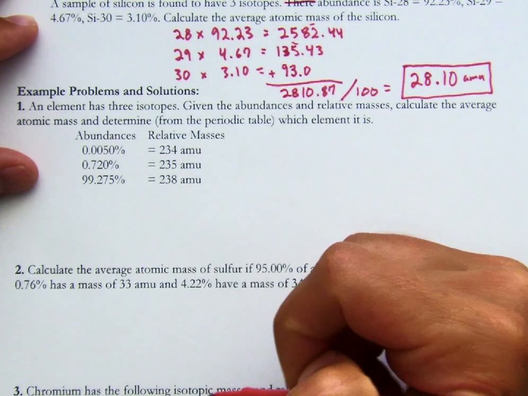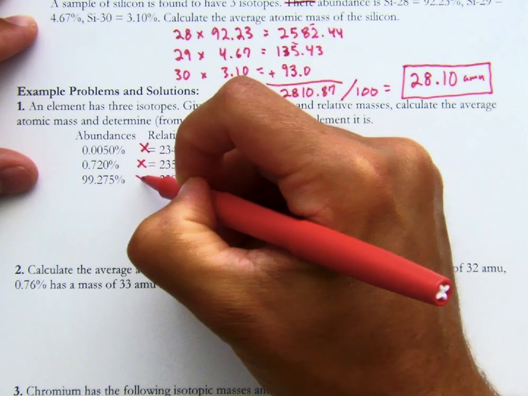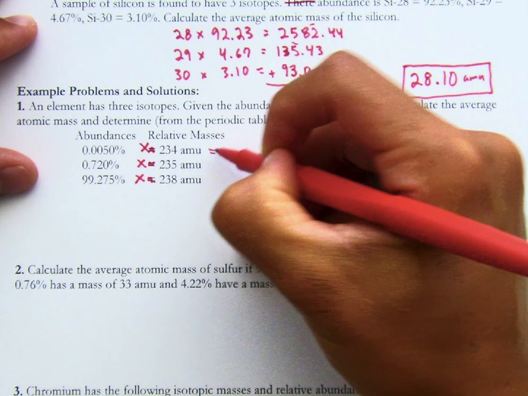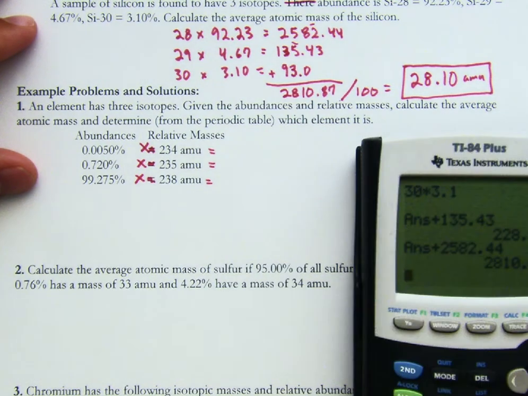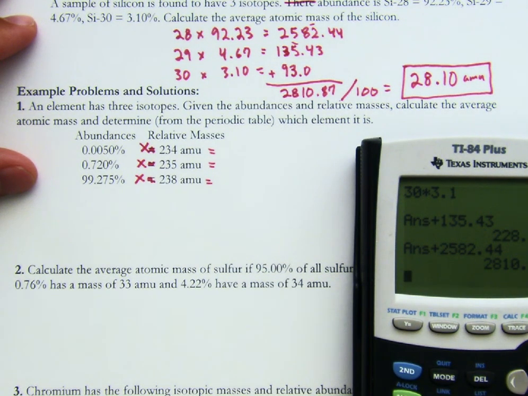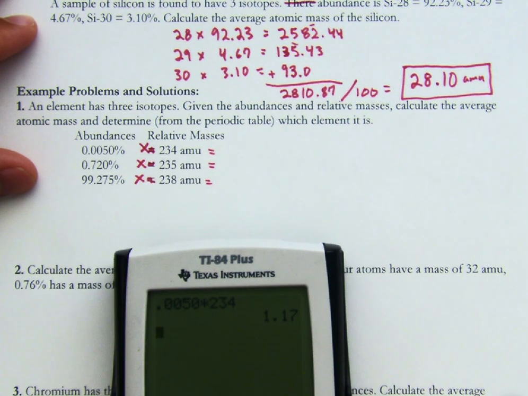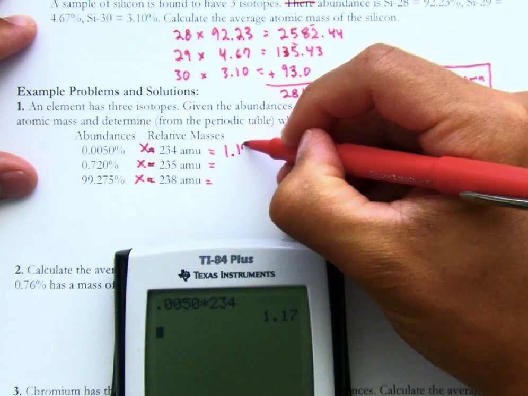So I'm just going to multiply all of these and write down what my calculator gives me. 0.050 times 234 is 1.17.